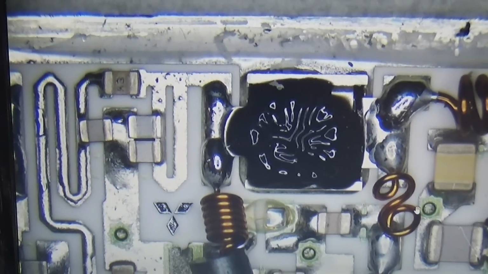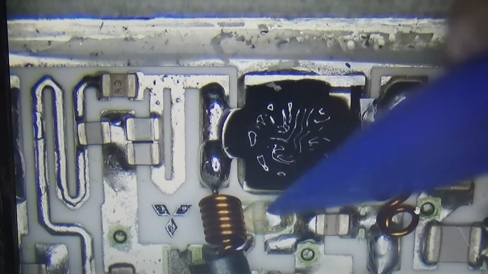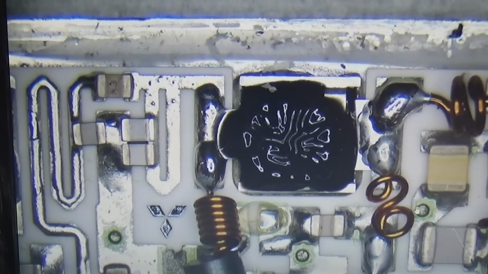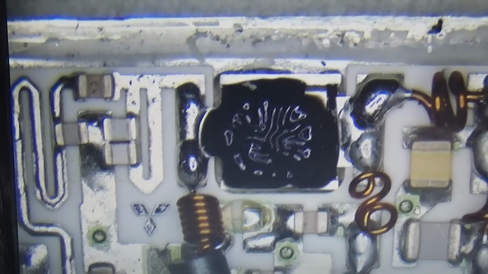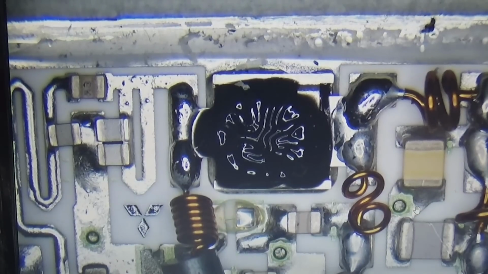We can definitely identify our output stage, or final stage, as the faulty stage.